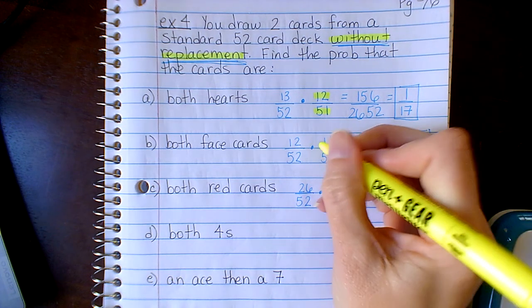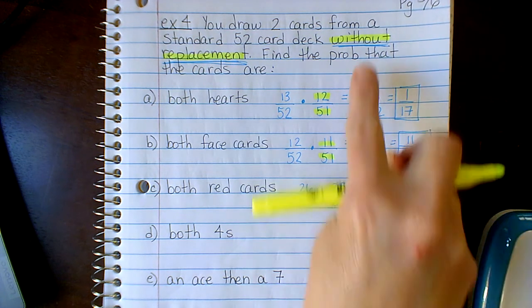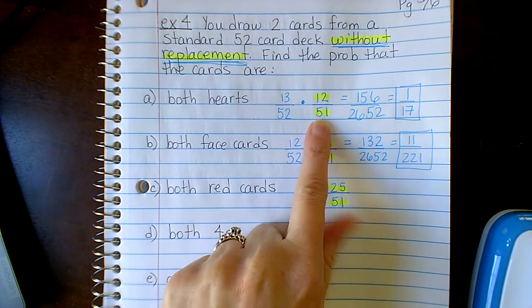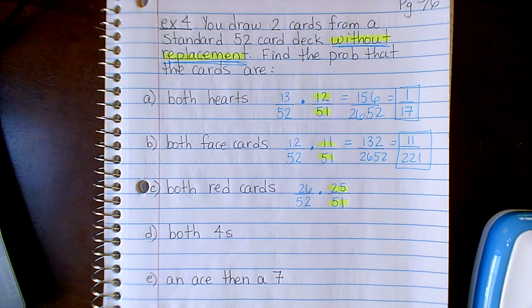So here again, I'm just going to kind of accent this stuff. So this stuff is all happening because of this. If I did put the card back, these two numbers would be the same. But because I'm not putting the card back, then these events become dependent events.